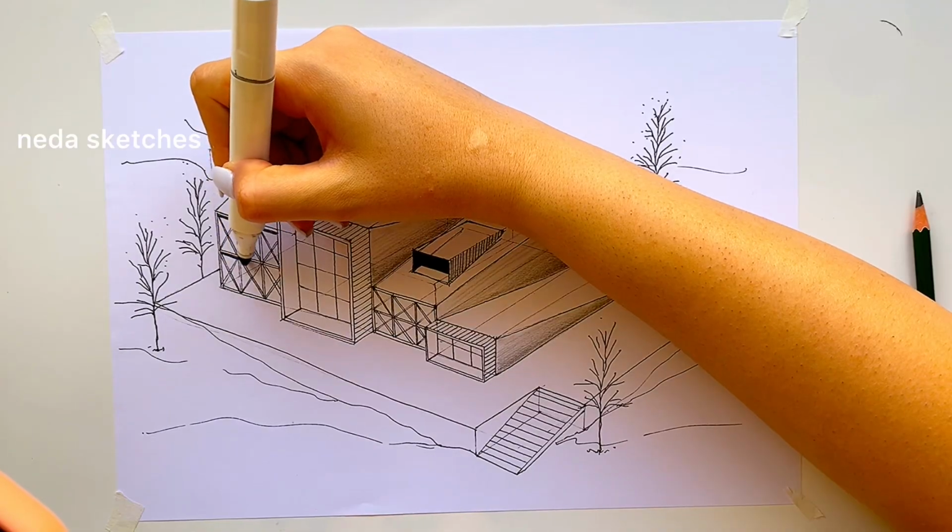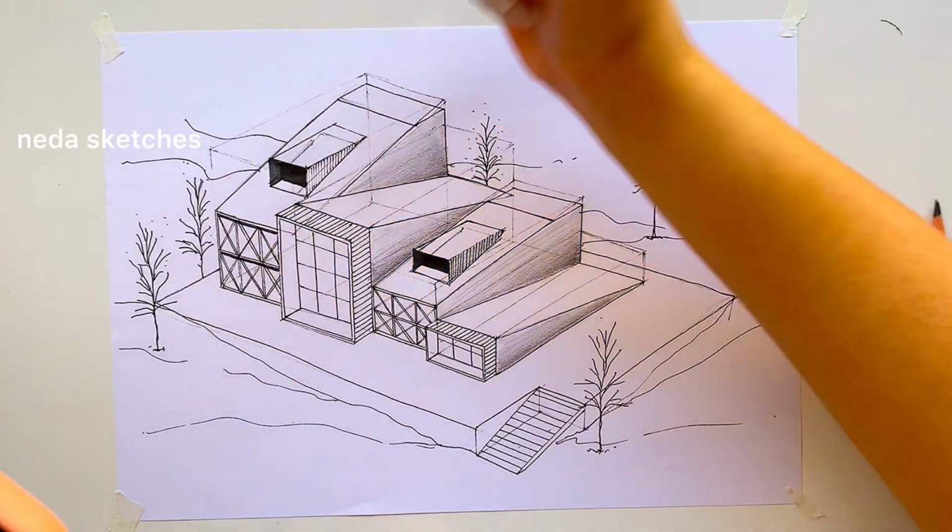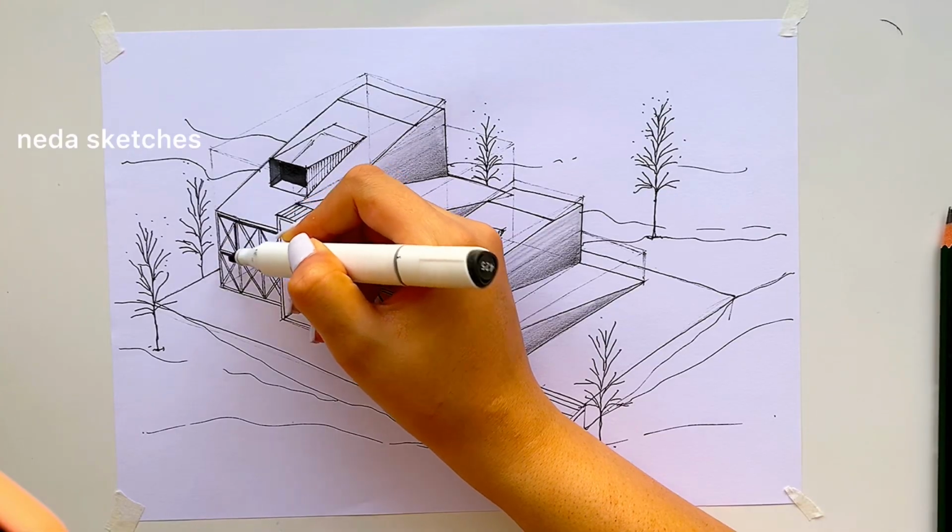Now it's time to color these columns and bracings' shadow and this setback too.